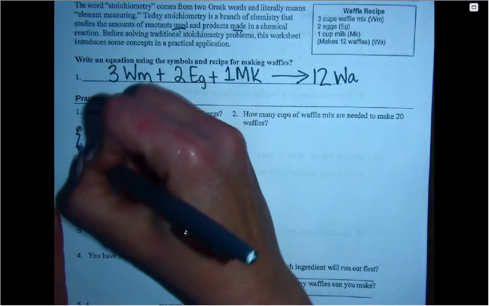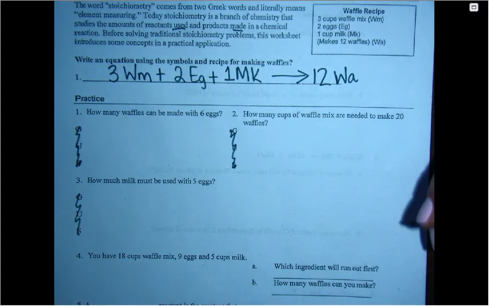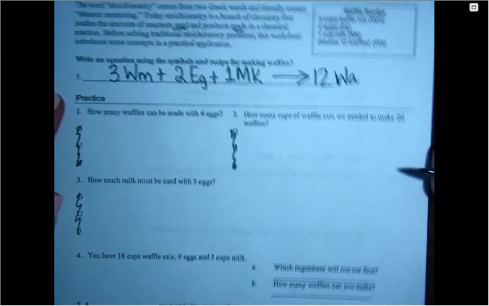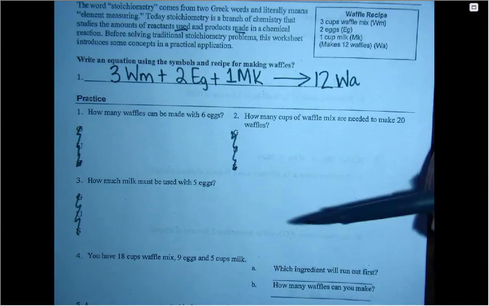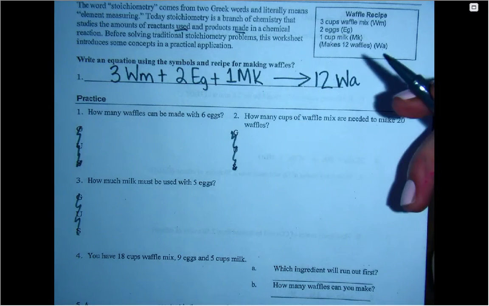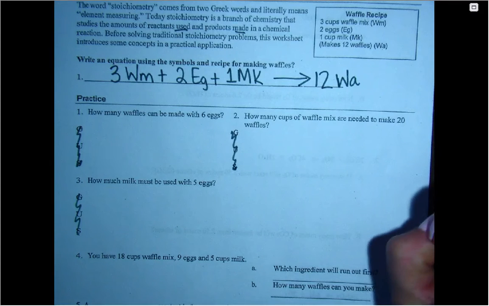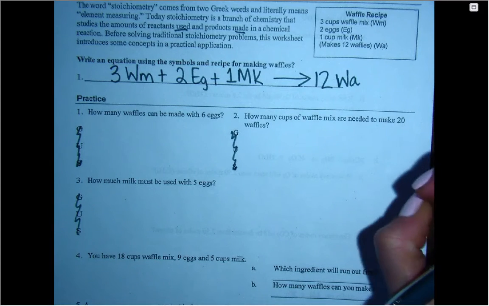So a lot of us could approach this different ways. I'm just going to cross out the given, unknown, and solving part. We're not going to use that. I'm just going to show our work. All right. So a lot of us have different ways that we would answer this question, right? So like you have unlimited waffle mix and milk and all that stuff, but you're like, oh, I have 6 eggs. How many can I make with those 6 eggs, right?